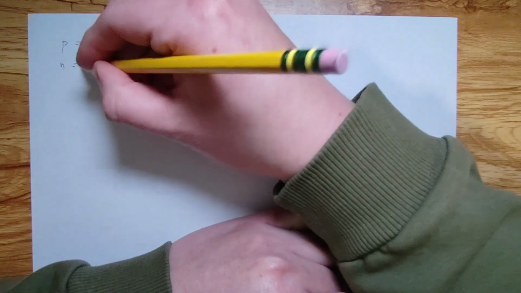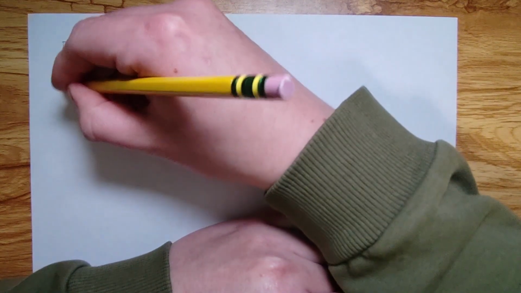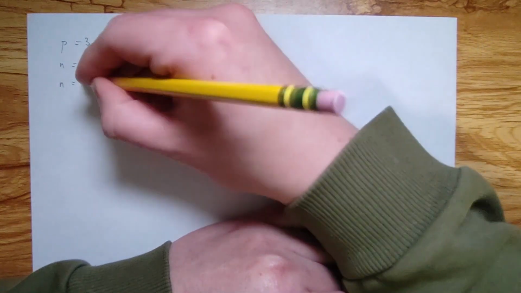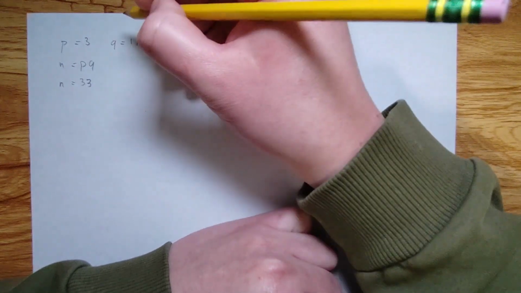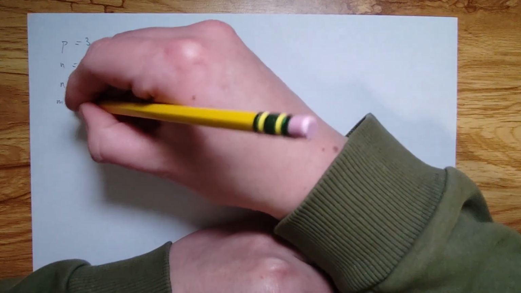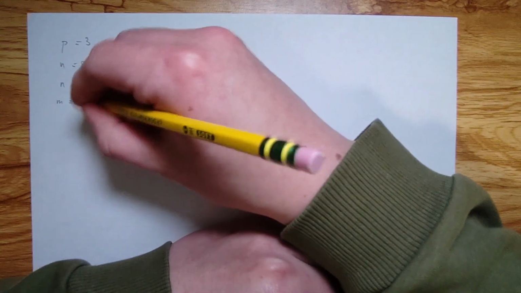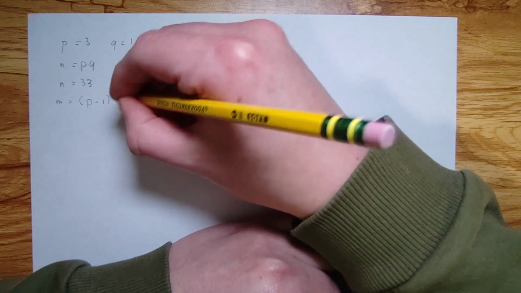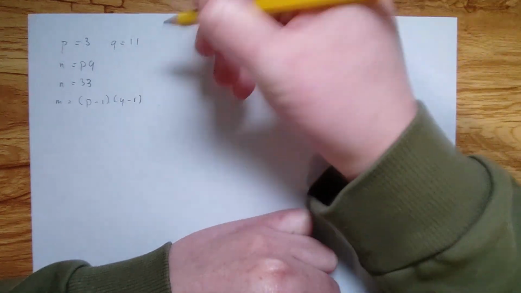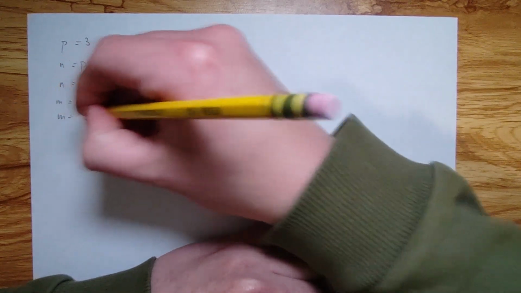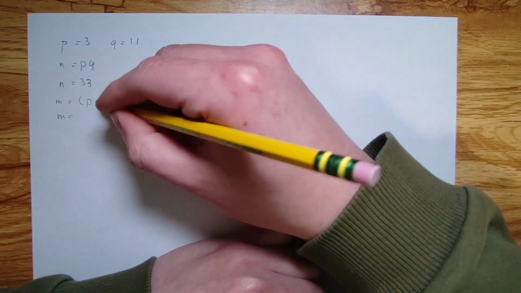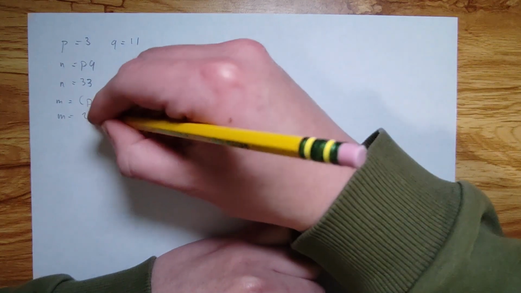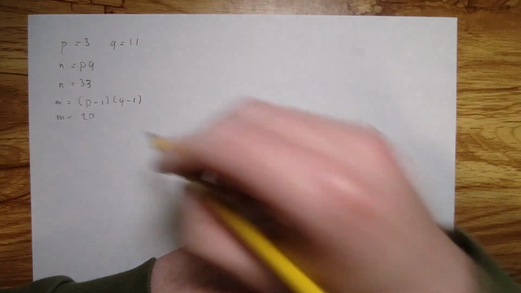Then we are going to multiply them together. So 3 times 11 becomes 33. Then, using Euler's phi function, p minus 1 times q minus 1, so m becomes 2 times 10, which is 20.